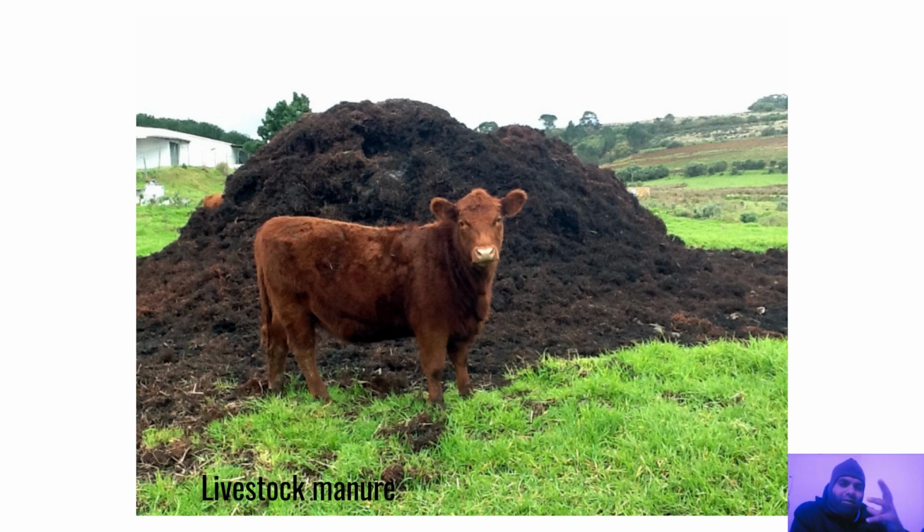Livestock manure: we take cow dung or the dung of various animals and we mix it with the grass that is useless, the grass that we find no use for, or the vegetable matter that we find no use for. And the presence of the cow dung allows a fermentation reaction to start, where the grass is then broken down, and we get livestock manure, which can then be used in our fields.